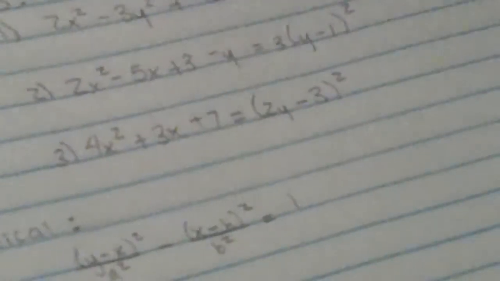Or you may see it as 2x squared minus 5x plus 3 minus y equals 3 times the quantity y minus 1 squared. Or you may see it as this: 4x squared plus 3x plus 7 equals the quantity 2y minus 3 squared.